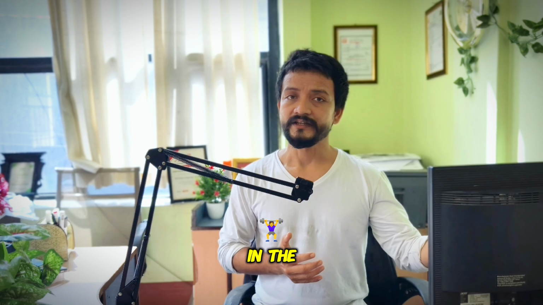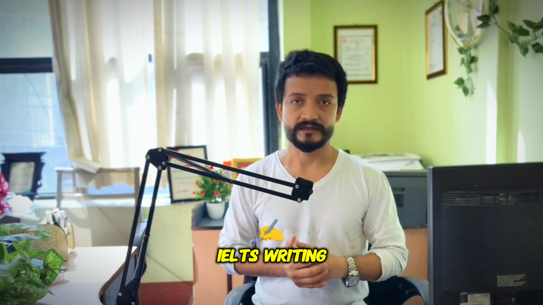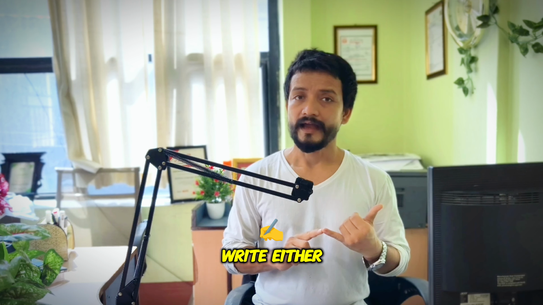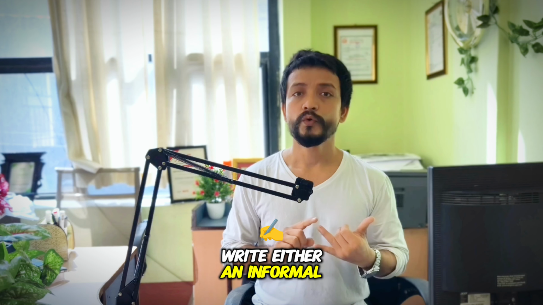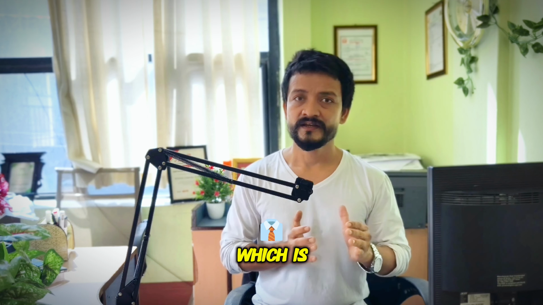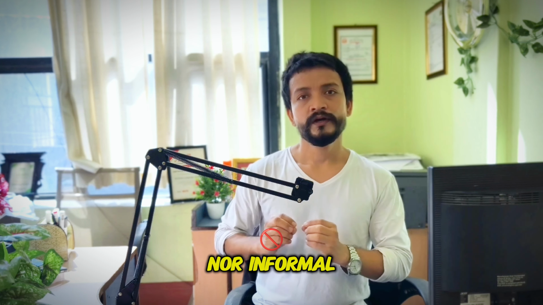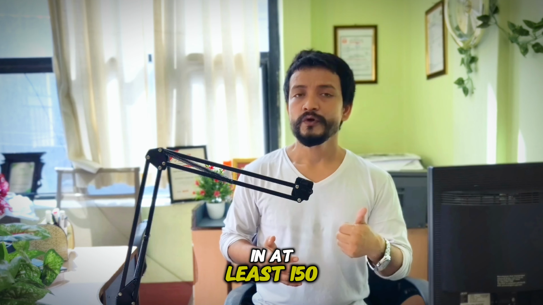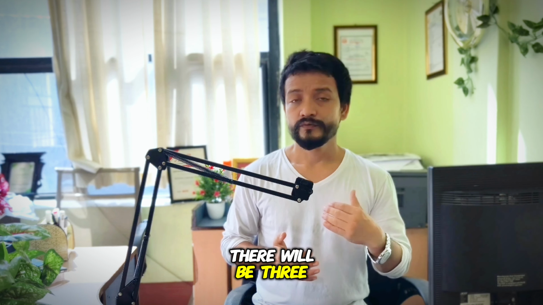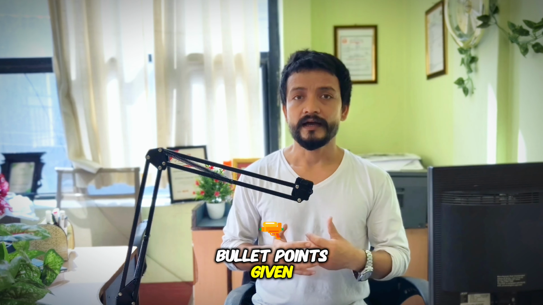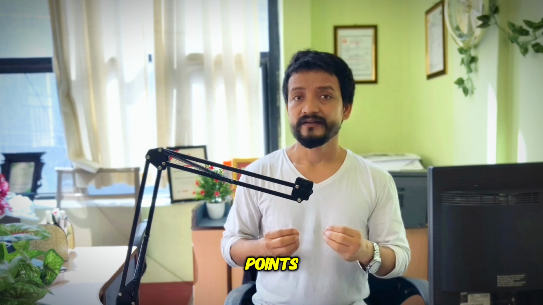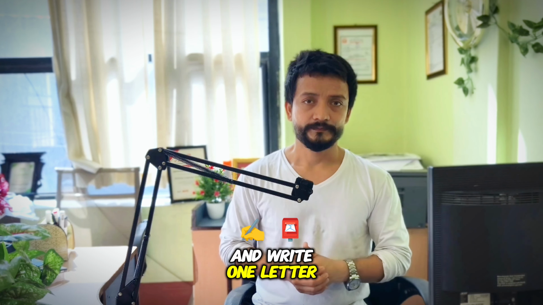But in the general training IELTS writing task 1, candidates will have to write either an informal or a formal letter, or a type of letter which is neither formal nor informal, in at least 150 words. There will be 3 bullet points given, and they'll have to expand these 3 bullet points and write 1 letter.